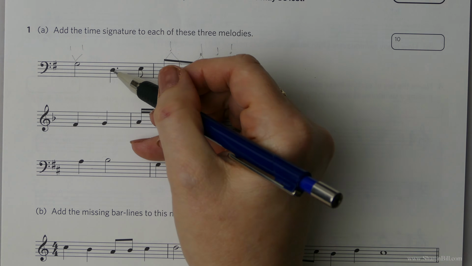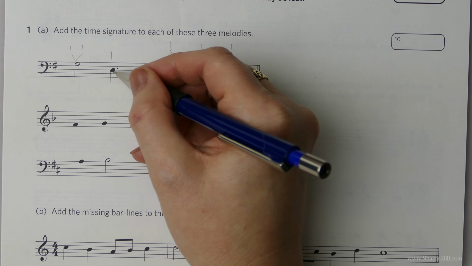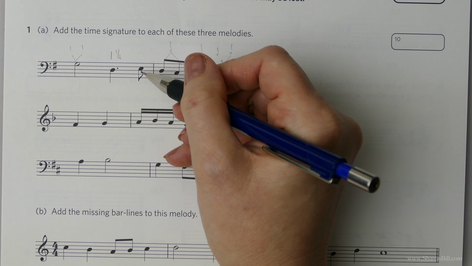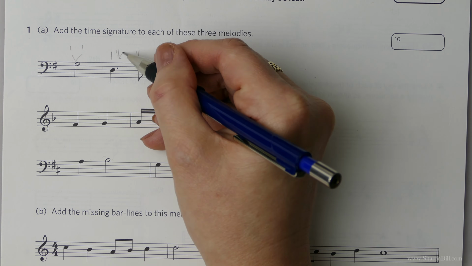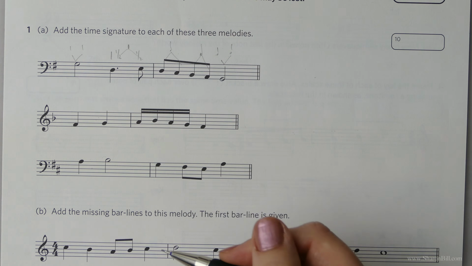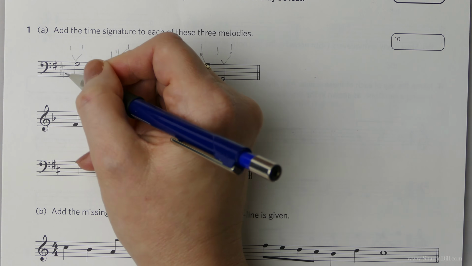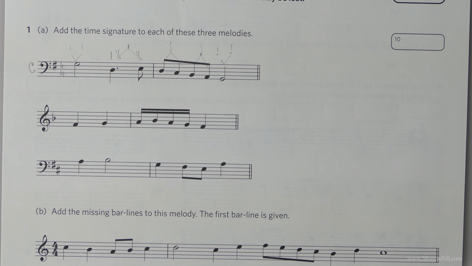Now here we have 1 beat note, and then a dot after the note makes it half as long again. So half of 1 is a half. And then this quaver here, this eighth note, of course, is worth half a beat. So these 2, the dot and the quaver, give us our 4th beat. So the time signature is 4/4. Alternatively, you could put common time. That means the same thing.